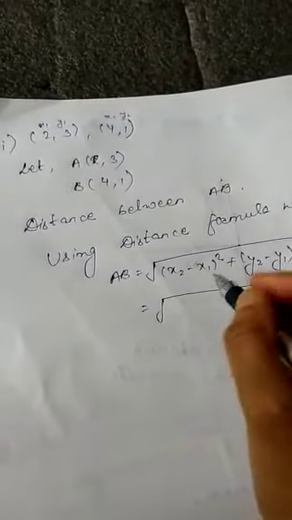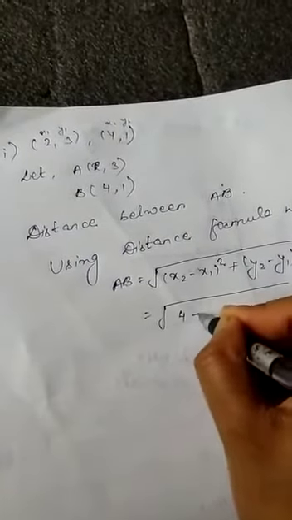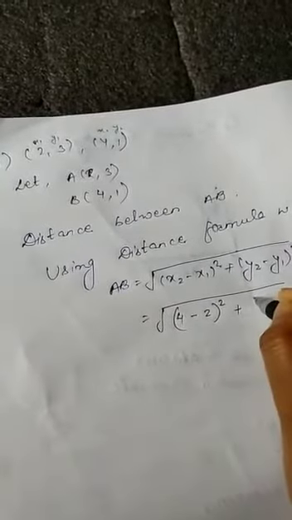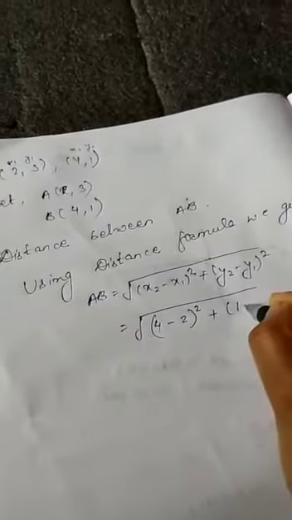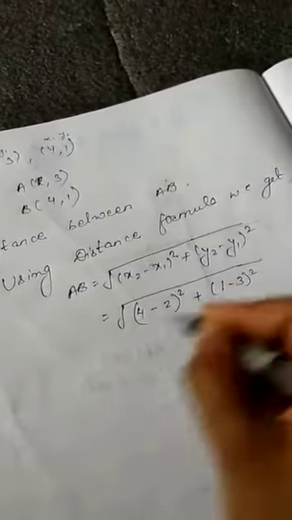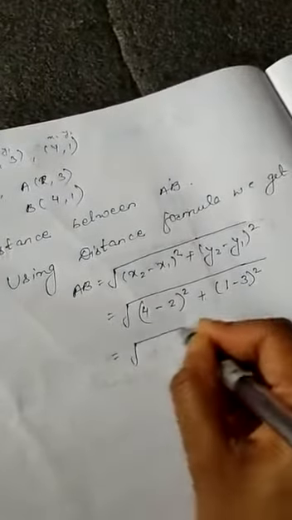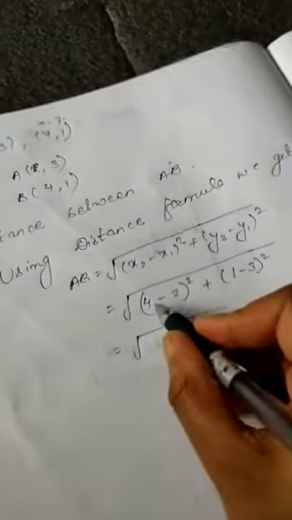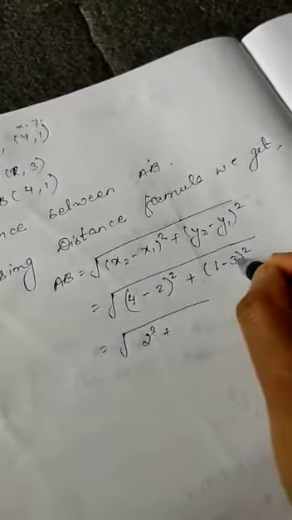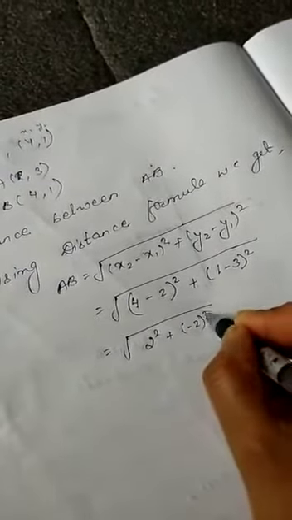So x2 is our 4, x1 is our 2, whole square, plus y2. Be careful with the sign, sometimes you will get a negative sign, that time you have to be careful, okay? This time no negative sign, so it's quite simple. Now open the bracket, follow the rule: 4 minus 2, 2 square, this 1 minus 3, minus 2 whole square.